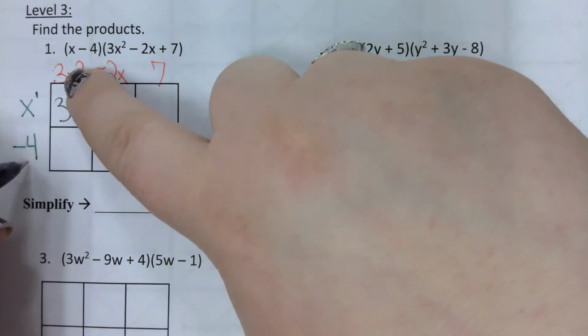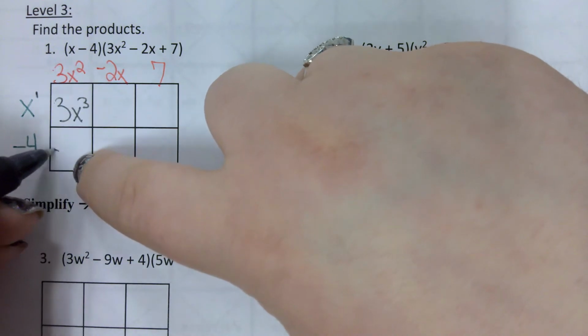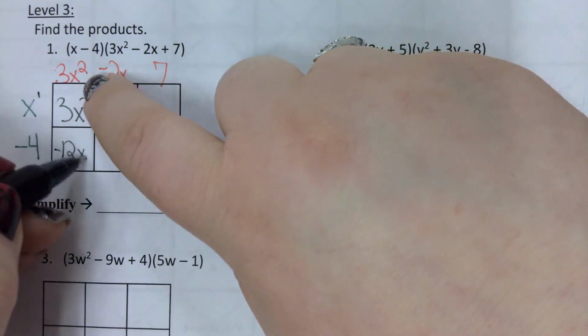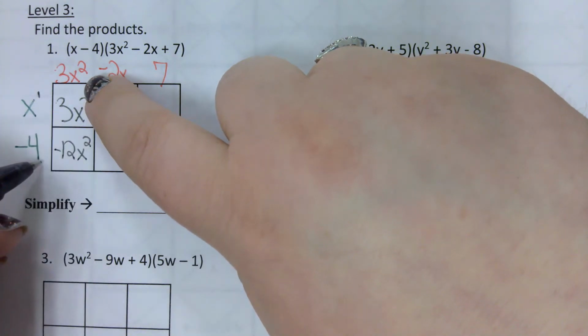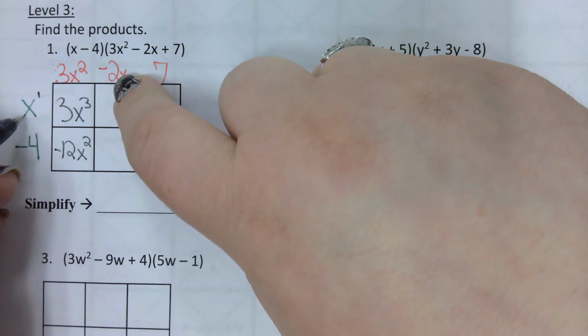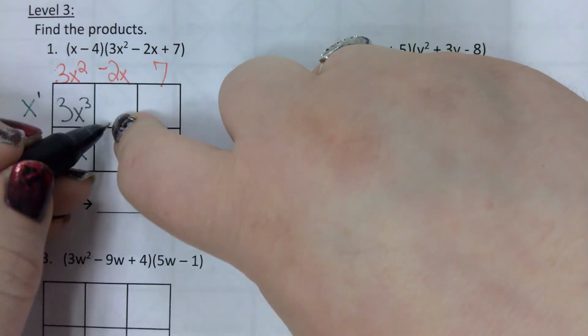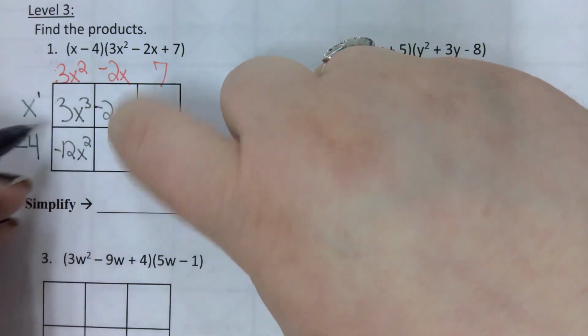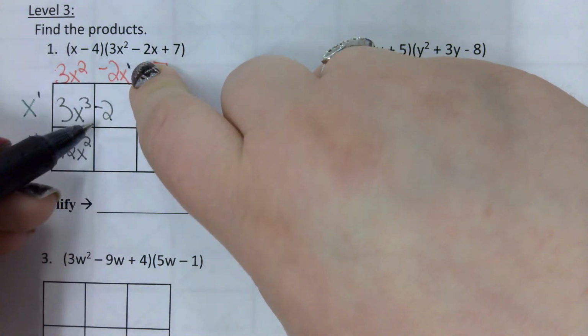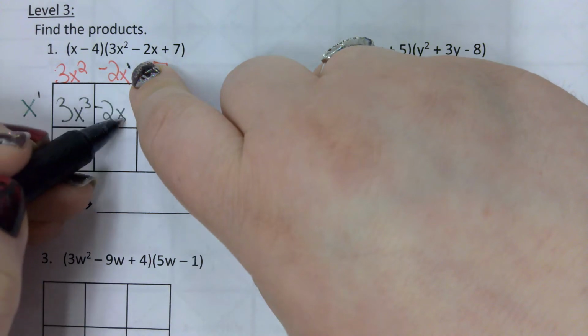Then 3 times negative 4 gives me negative 12. And x squared doesn't have to be multiplied by anything because there's no x here. In our next column, we have 1 times negative 2. That gives me negative 2. And x to the first times another x to the first, 1 plus 1 gives me 2.